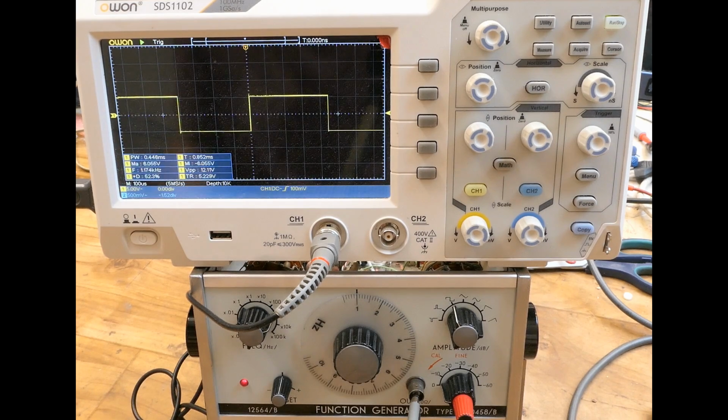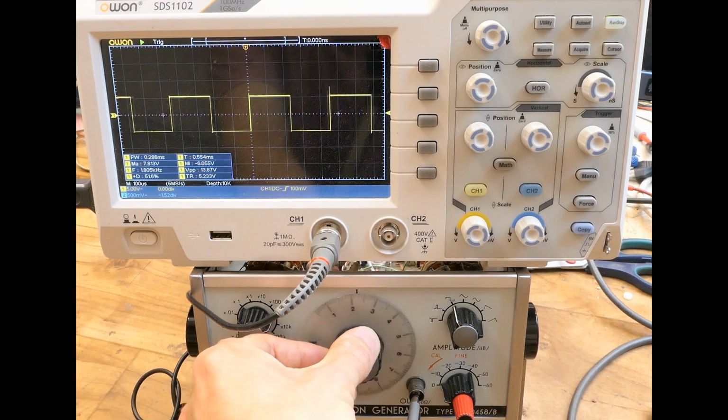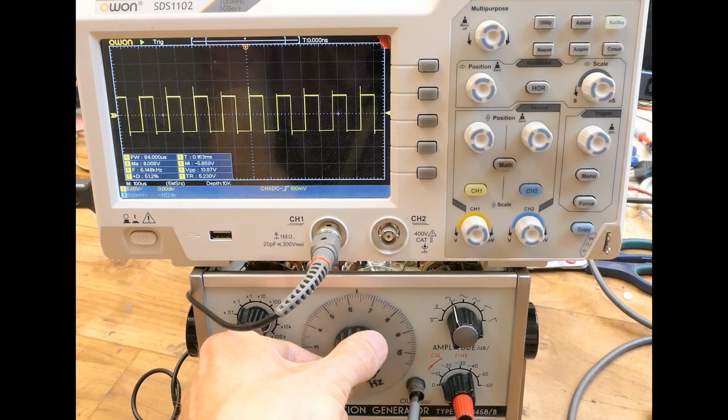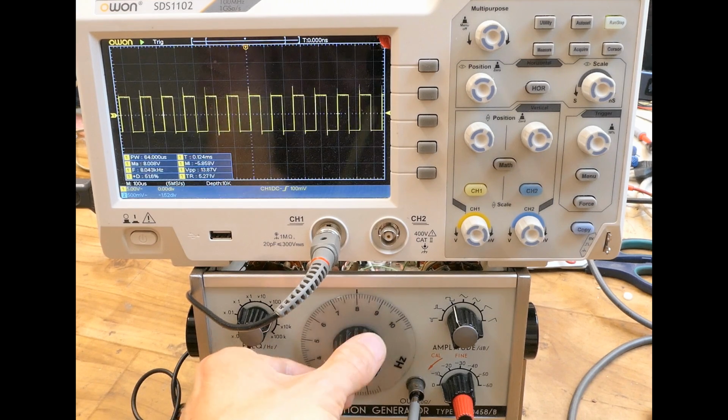And this is probably because the new PNP transistor is not matched with the NPN transistor in it. And they probably have a slightly different base to emitter voltage drop, and that's why it's slightly off. And it shows up the most in the lowest positions of the frequency control because the voltage going into the integrator is the lowest, so a tiny difference in the voltage drops will skew it a lot.